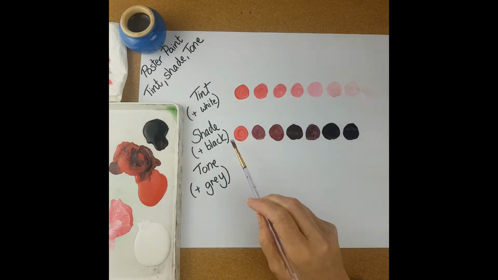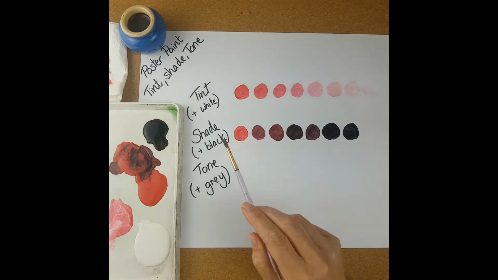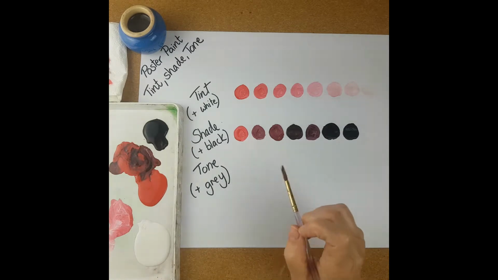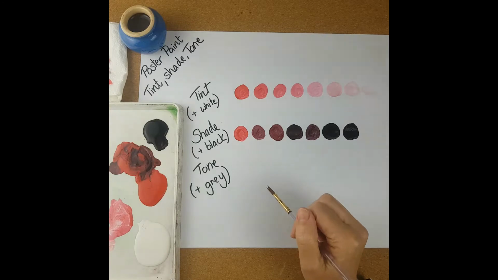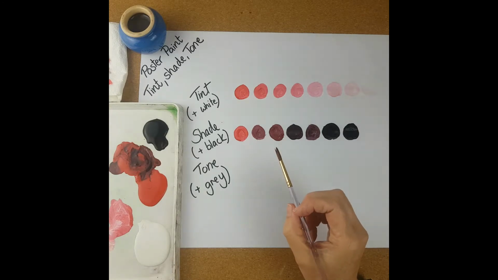But you wouldn't always need to create a whole range like this. You'd be adding black to match a colour you could see in the real world, because we use paints to paint things that we can see or imagine.